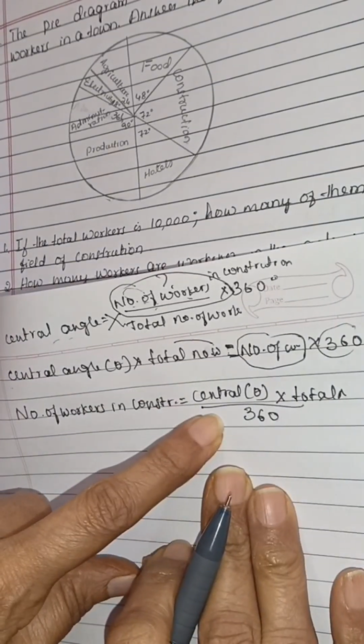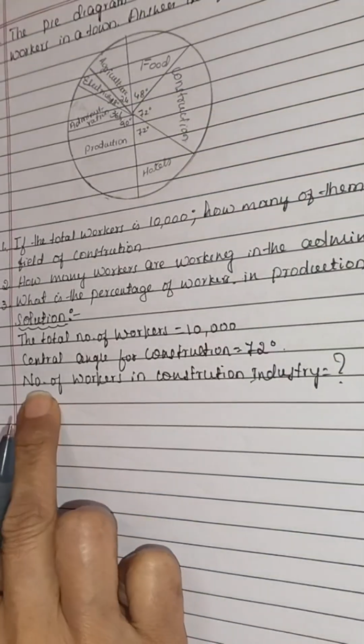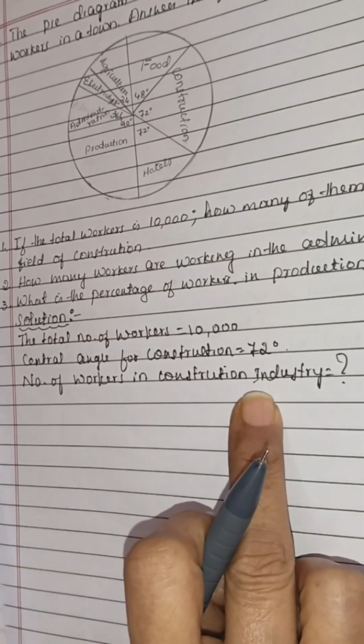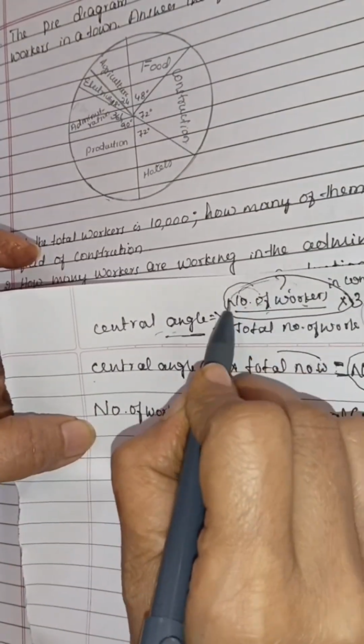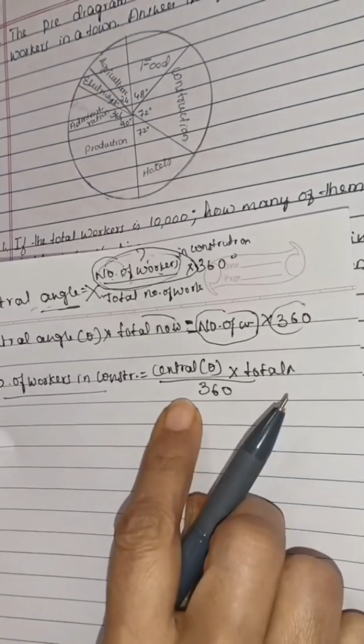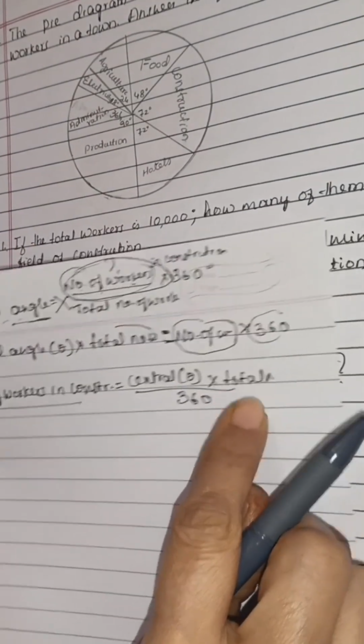This is the formula we have to use to find the number of workers.